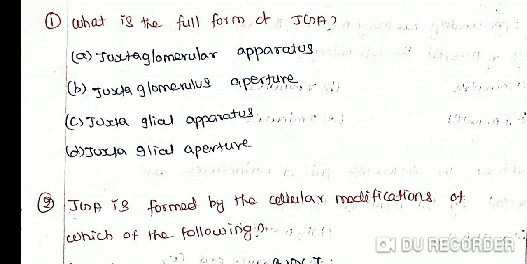The correct answer is option A, juxtaglomerular apparatus. Explanation: JGA stands for juxtaglomerular apparatus. The kidney has a built-in mechanism for the regulation of glomerular filtration rate. One such efficient mechanism is carried out by the juxtaglomerular apparatus. Next question.